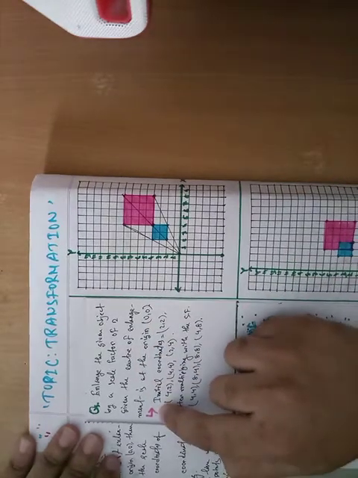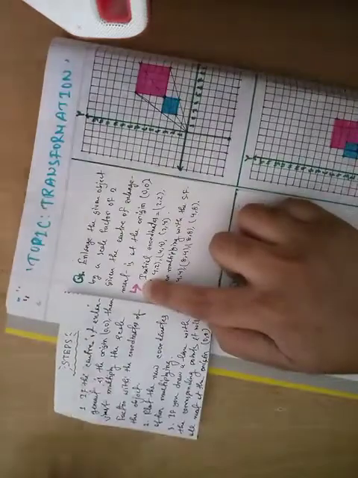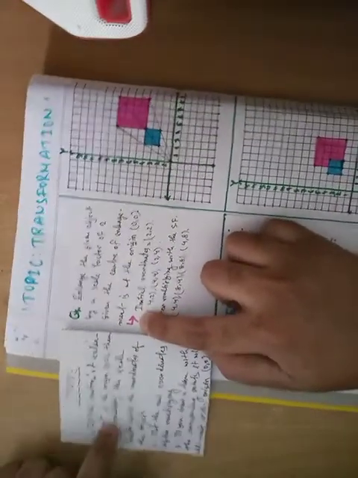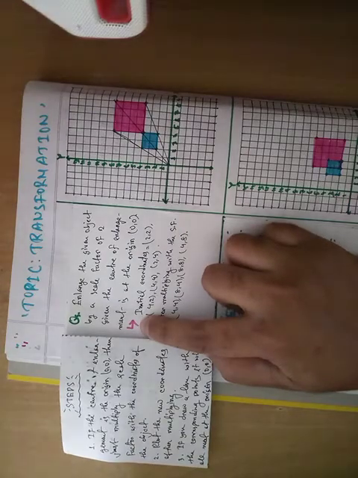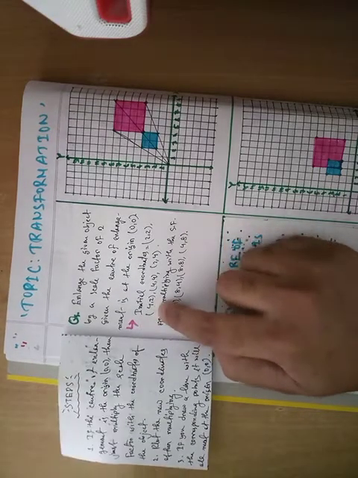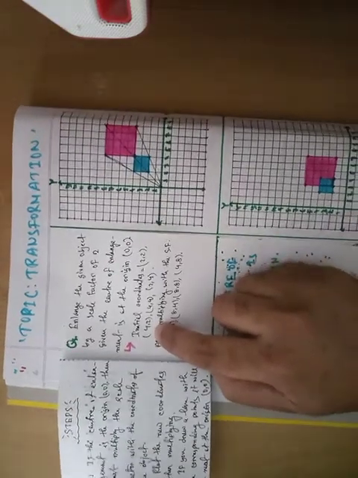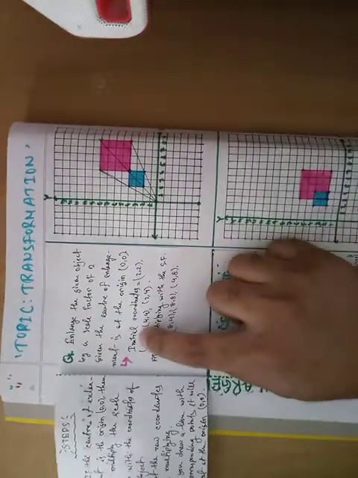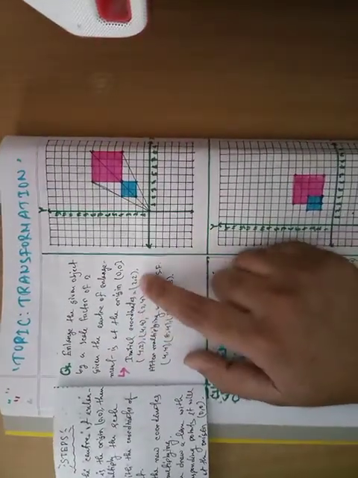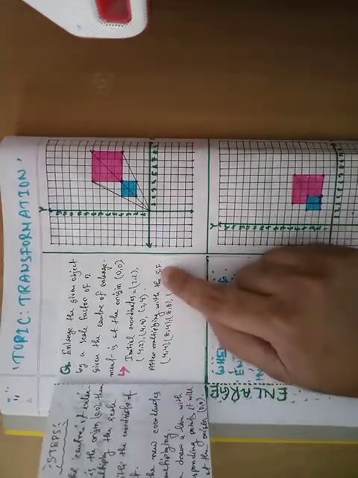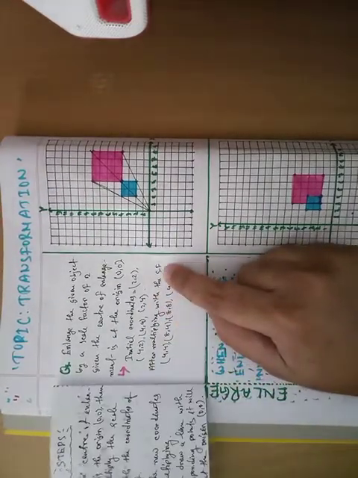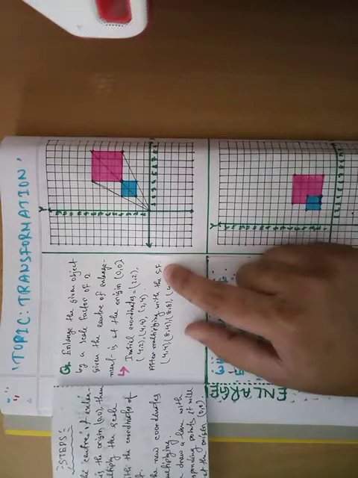Now for the solution, if you go through these steps, when the center of enlargement is about the origin, it's very easy. Just multiply the scale factor with the coordinates of the object given. So here I have written initial objects are (2, 2), (4, 2), (4, 4), (2, 4). After multiplying with the scale factor, SF here means scale factor. I have used an acronym here.